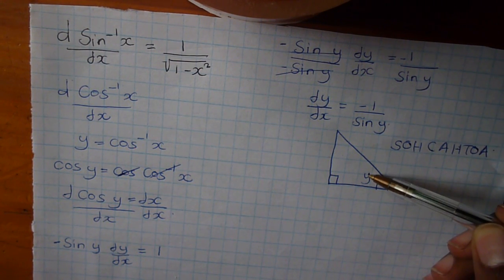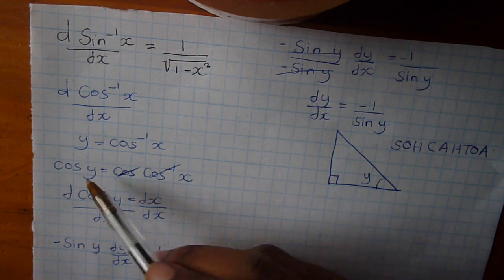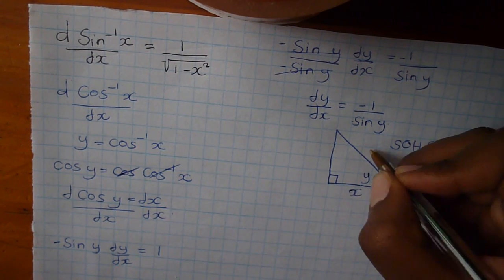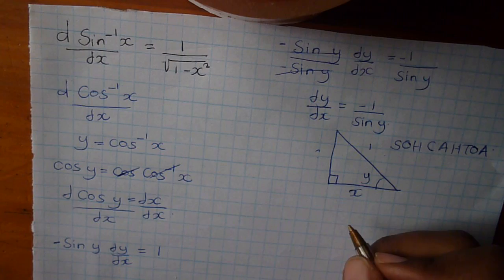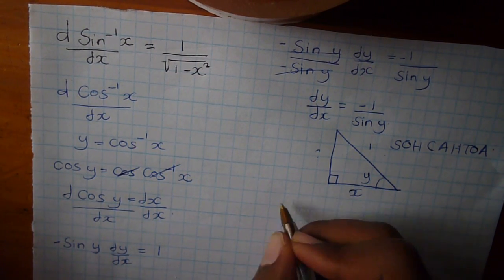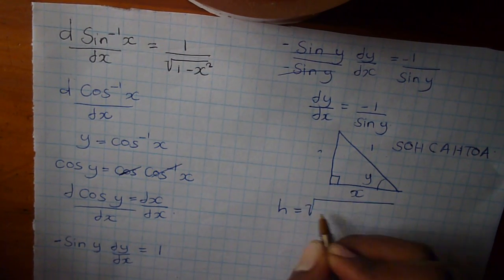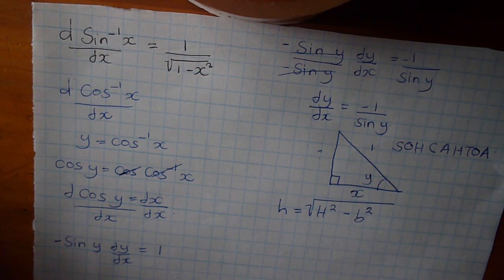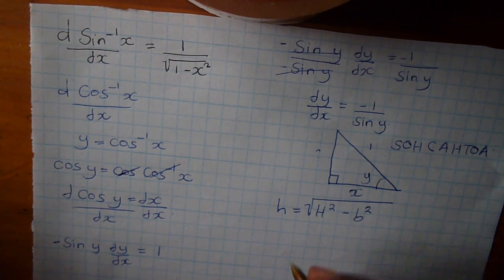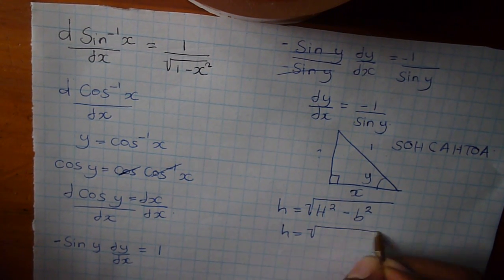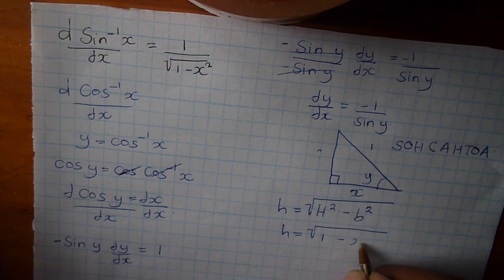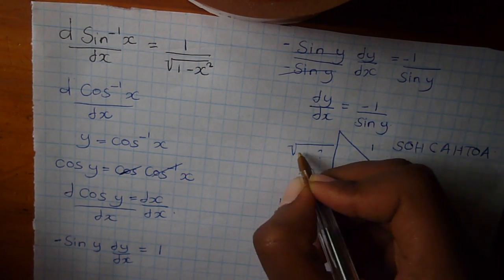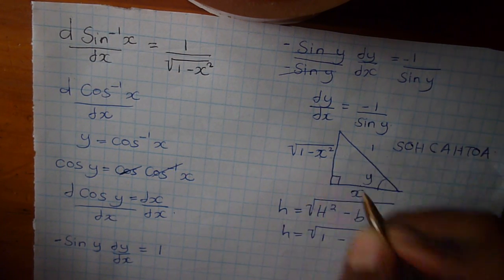So the adjacent of y over the hypotenuse is x over 1. So we're looking for the height. Using Pythagoras theorem, the height is the square root of hypotenuse squared minus base squared. Our hypotenuse is 1 and our base is x. Therefore, the height will be the square root of 1 minus x squared.